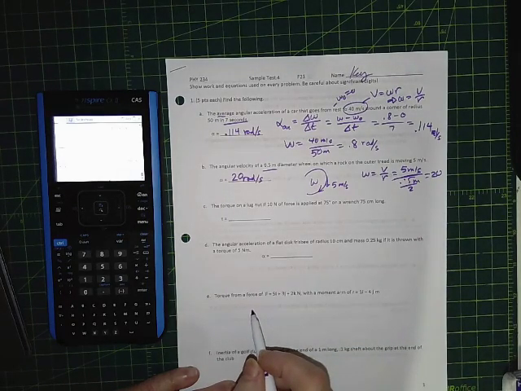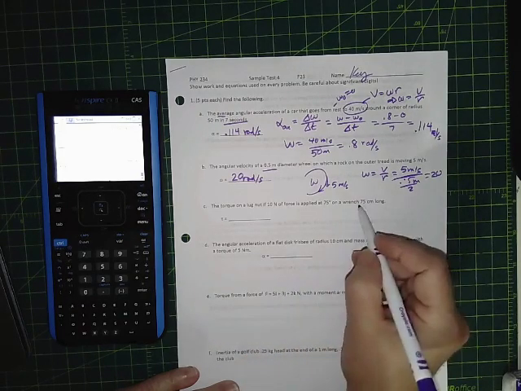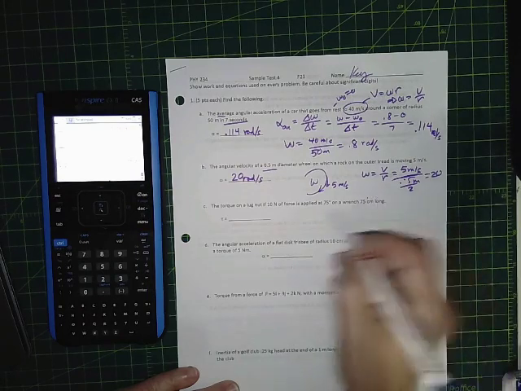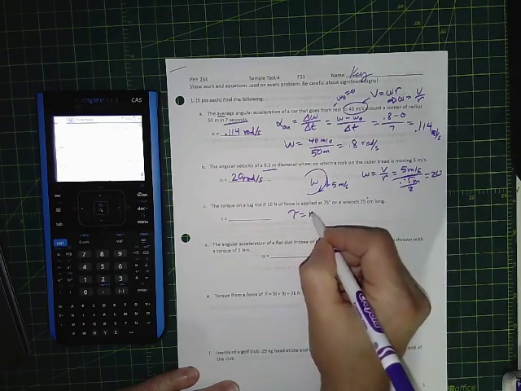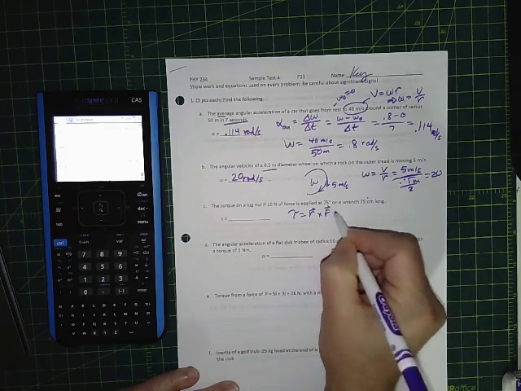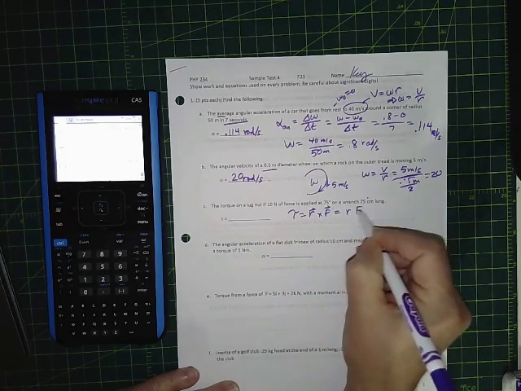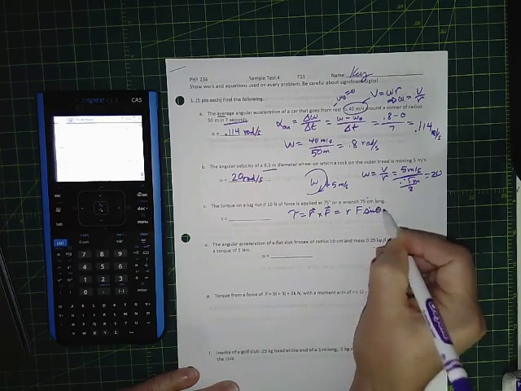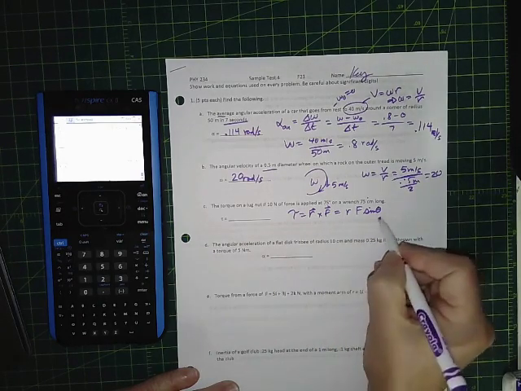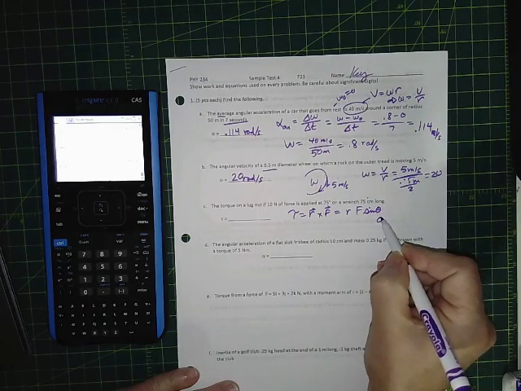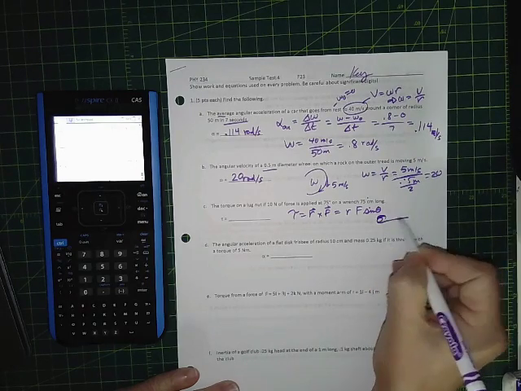Letter C. The torque on a lug nut if a 10 Newton force is applied at a 75-degree angle to a wrench that is 75 centimeters long. So we got torque equals r cross F as a general formula. Most of the time we're going to use rF sine theta, or r times the component of F that's perpendicular to r. Let's just draw a picture here. So we've got a wrench on a nut.